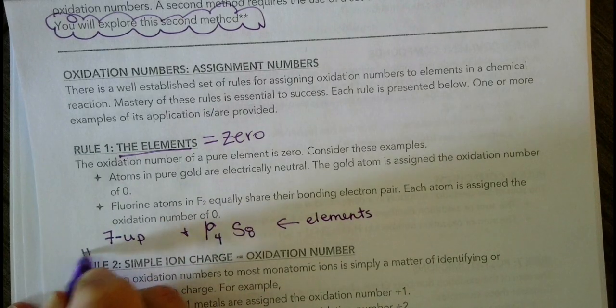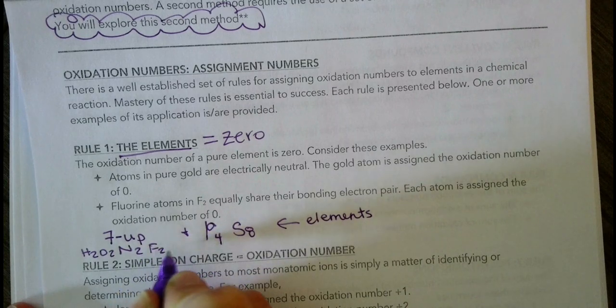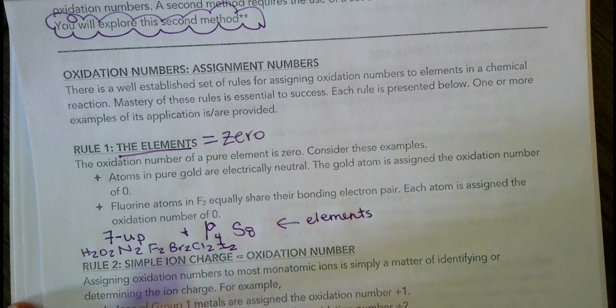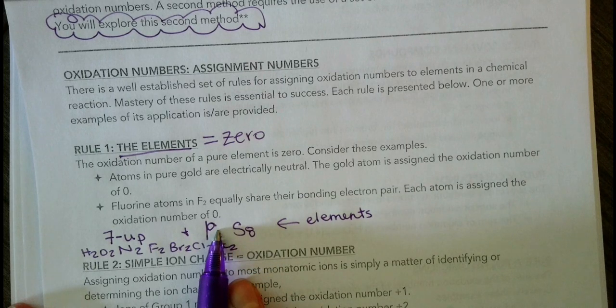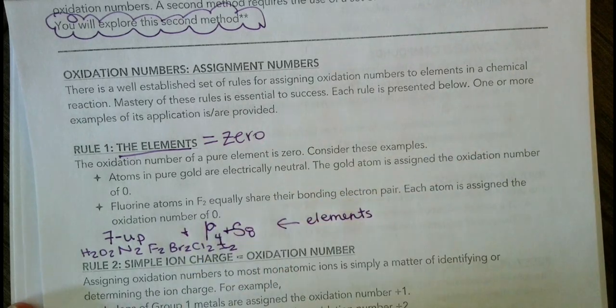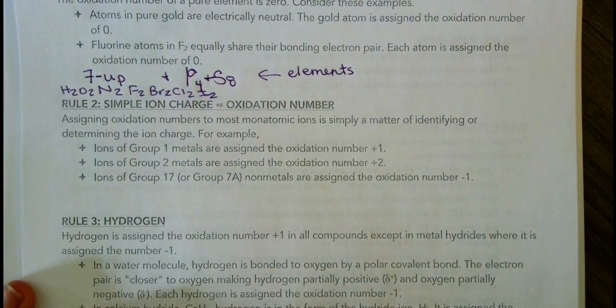Our 7-up, which is H2, O2, N2, F2, Br2, Cl2, I2, all are elements. They're 0. P4 is 0 and S8 is 0. Remember how I called them the weirdos earlier. Okay, that's rule number 1.